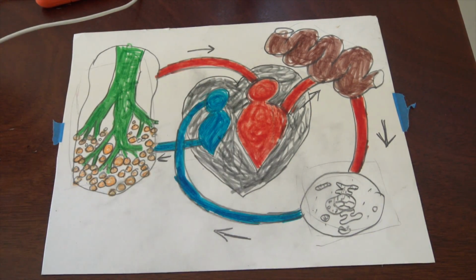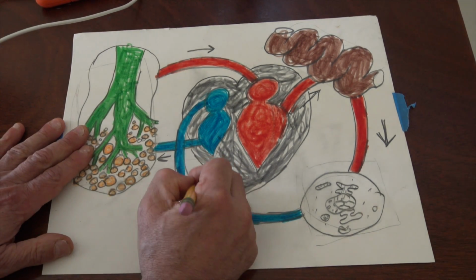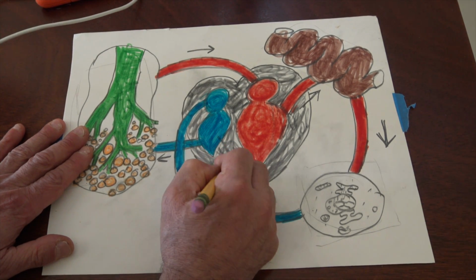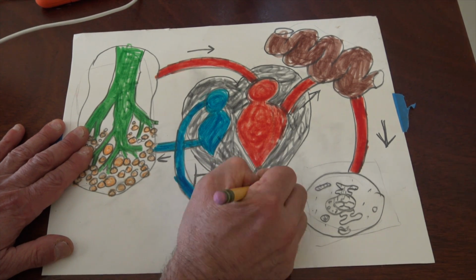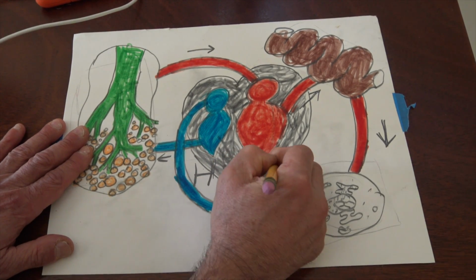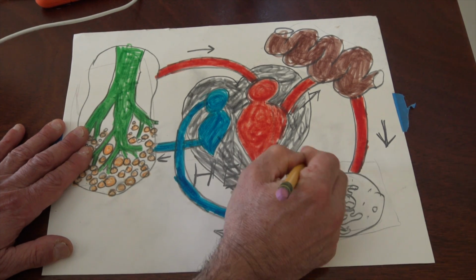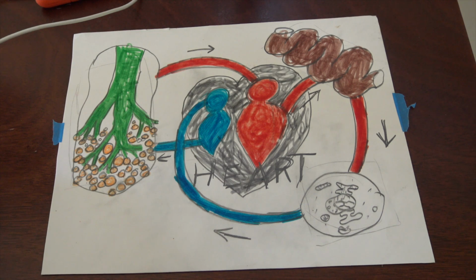Okay, now I'm going to go ahead and label this. Label the heart here in the middle, the main organ of the circulatory system, the heart.